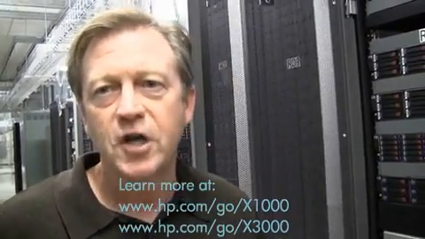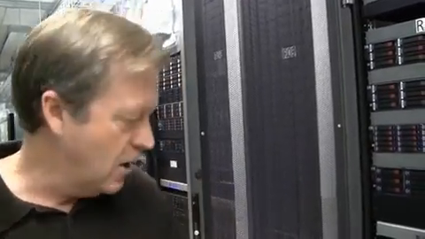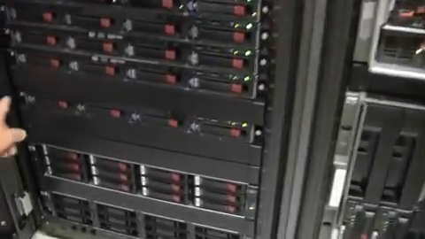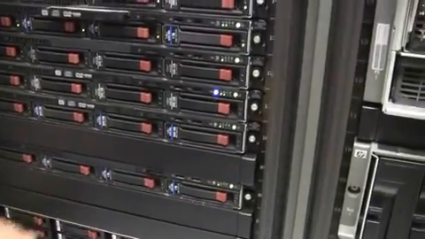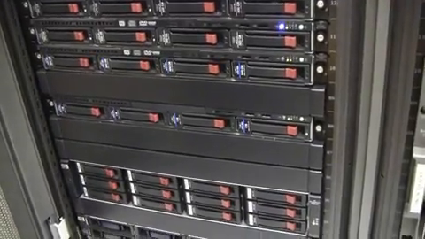So here I am in the data center with Jim. Jim began talking to me a little bit about what's new with this portfolio: we're moving the OS from Windows Storage Server 2008 to Windows Storage Server 2008 R2. He begins by showing me the entry-level product. This is the X1400. This is a 1U product, uses 4 large form factor drives.